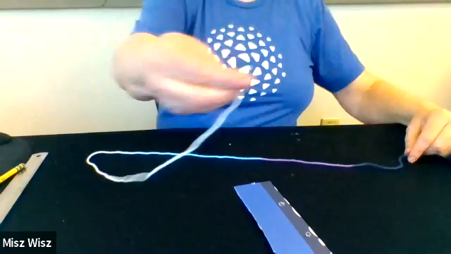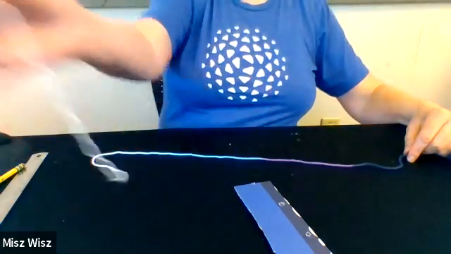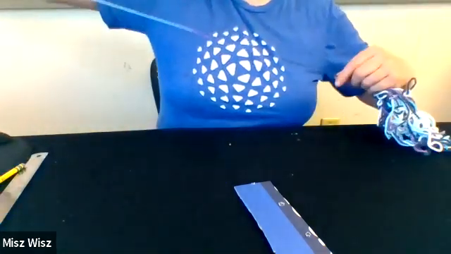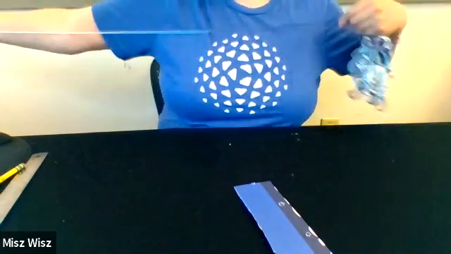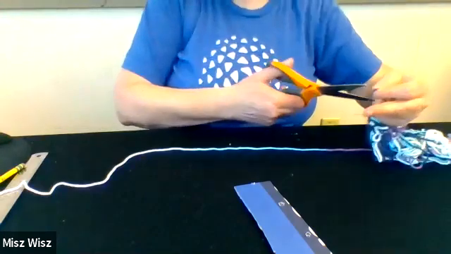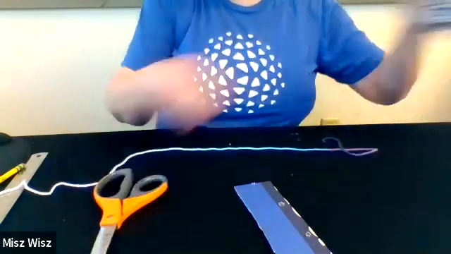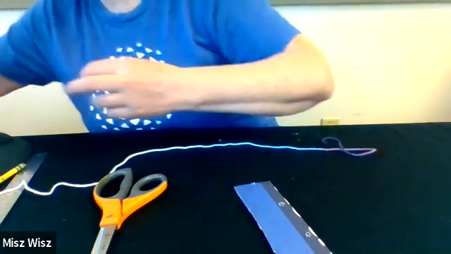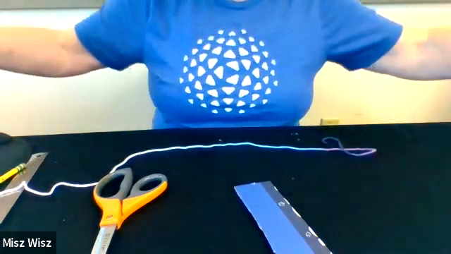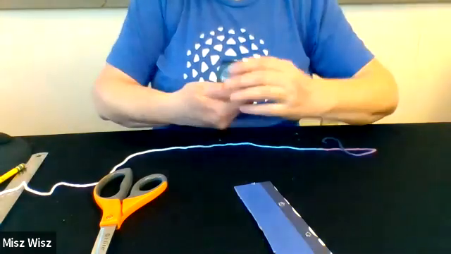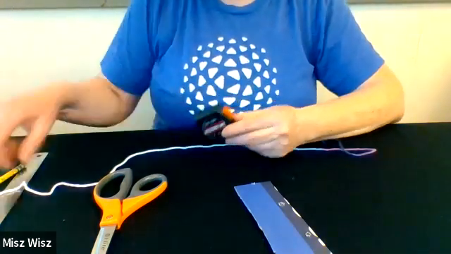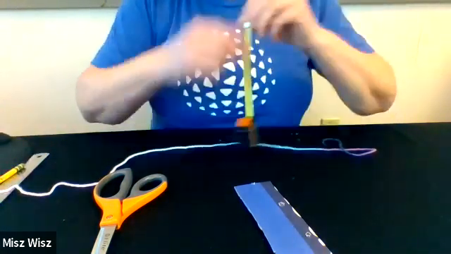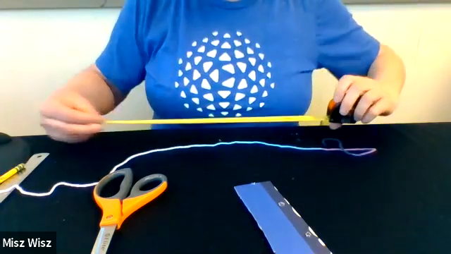So again, I hold my end of my yarn in my hand and I stretch it way out as far as my arm goes. I lift the other yarn up to my shoulder, and that is about 36 inches. Let's test Ms. Wisz's measurements there. Oops, where did my other ruler go? Oh no, Ms. Wisz, there it is. There's a measuring tape. We're going to pull it out to 30 inches.